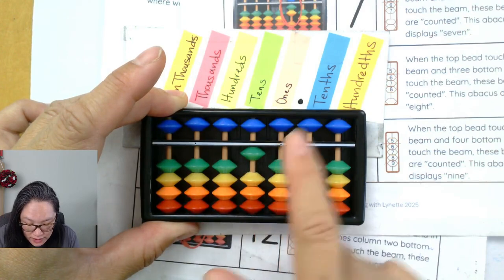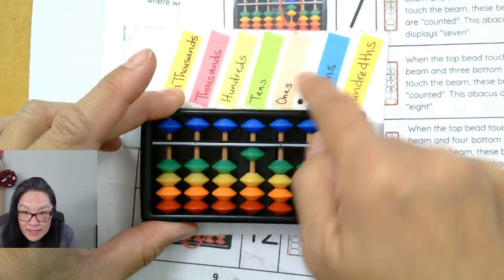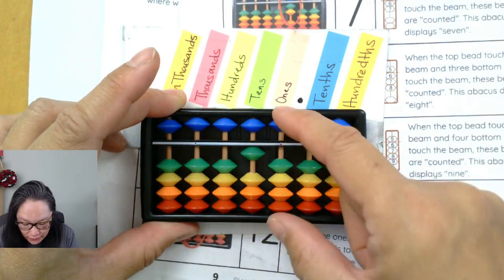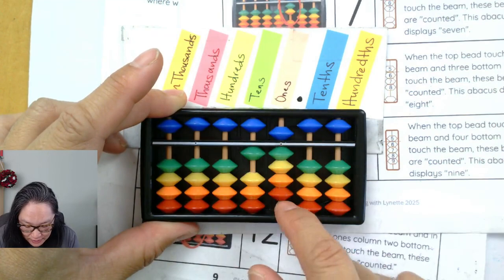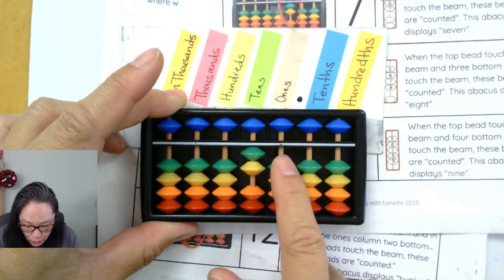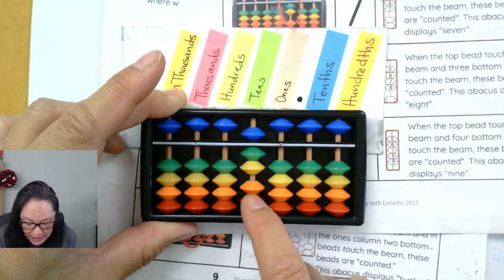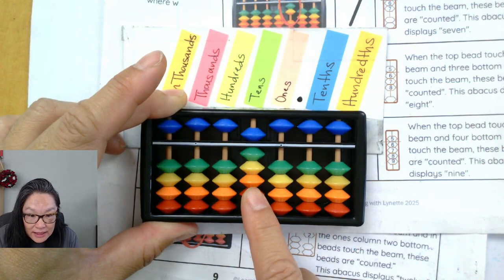We're going to use the columns. Every column is a place value, and every place value has a digit up to 9. So you could do 19, and then this would be 20. 20, 30, 40, and then 50, 60, 70, 80, and then 90.